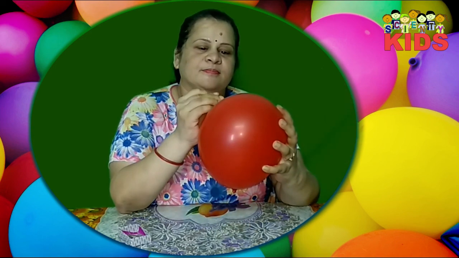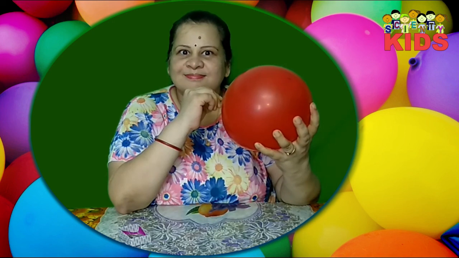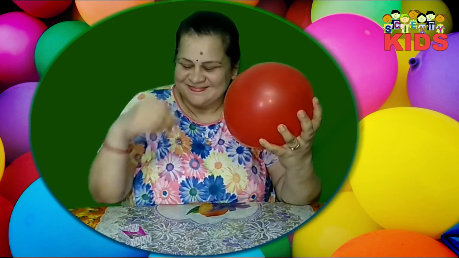And now a balloony question for you. What would happen if I prick this balloon with a pin? Will it burst or stay as it is? Let's find out. One more.